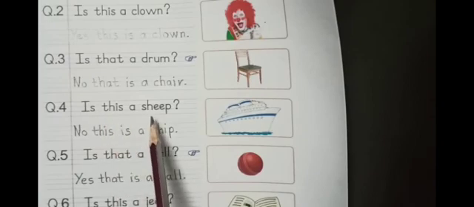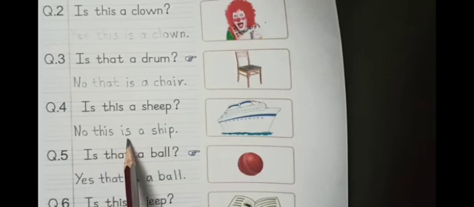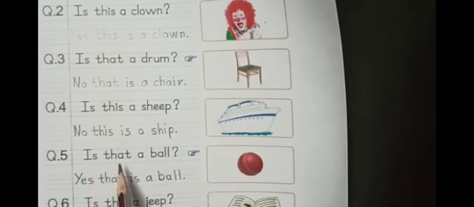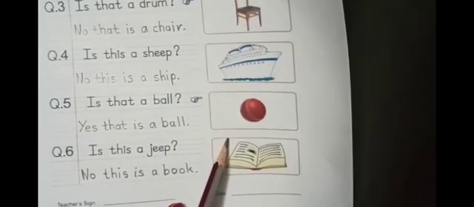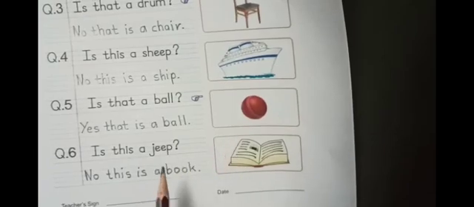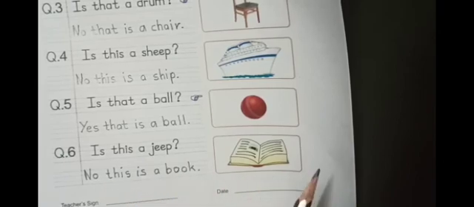Is this a sheep? No, this is a ship. Is that a ball? Yes, that is a ball. The last question. Is this a jeep? No, this is a book.